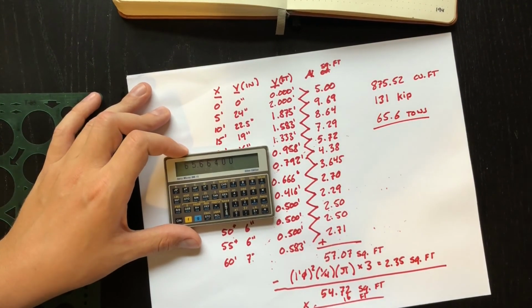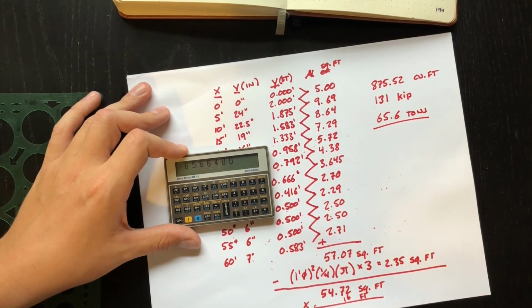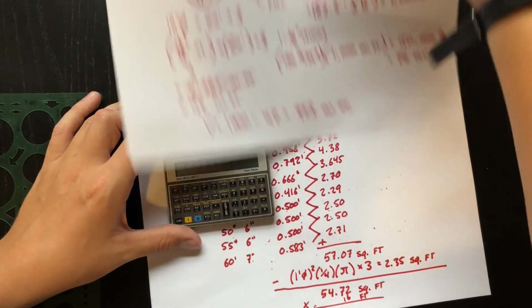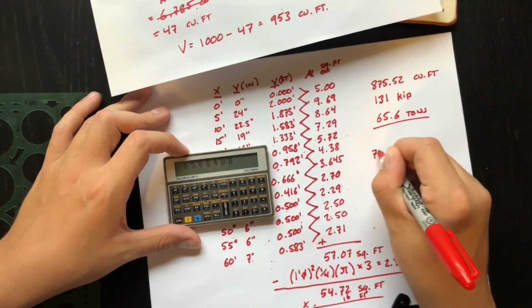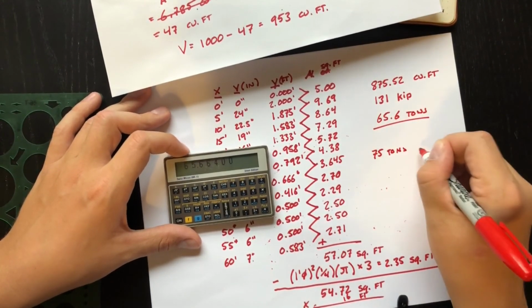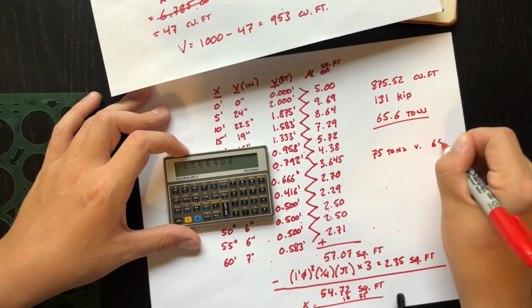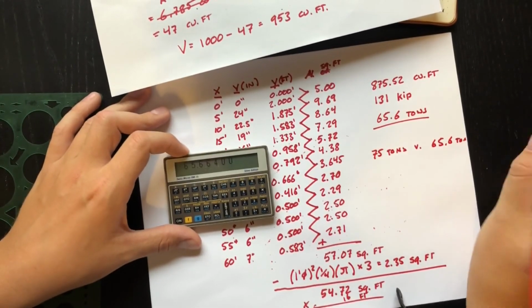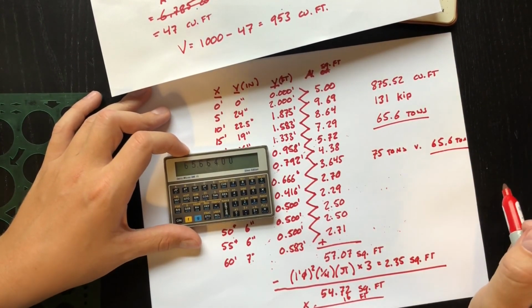So our previous answer, based on the triangle method, was 75 tons. Our more accurate method is 65.6 tons. So not that big of a difference, but that's how much gravel we need.